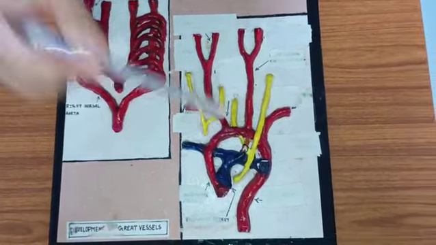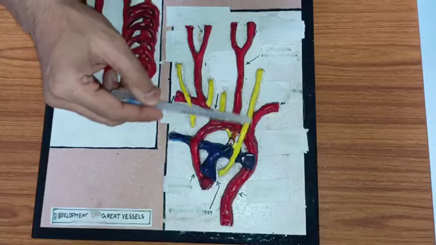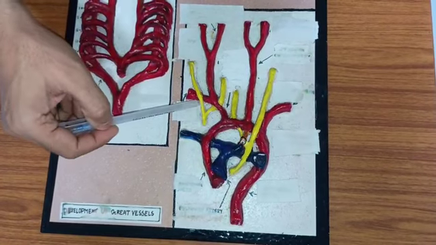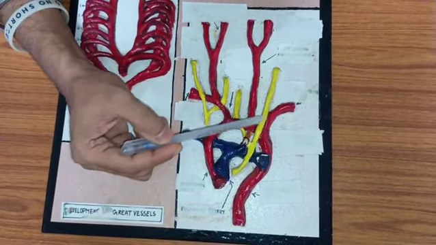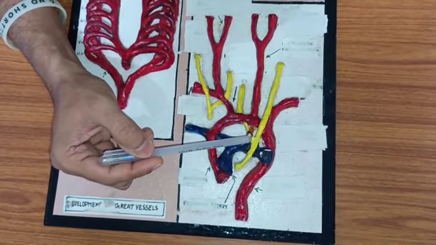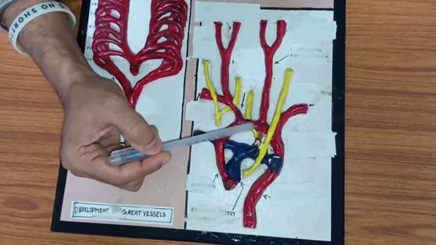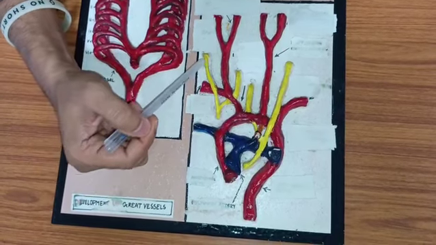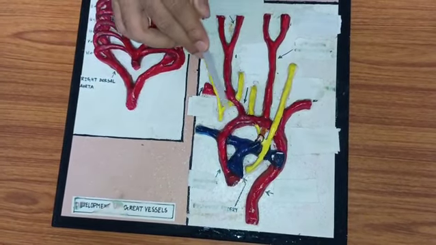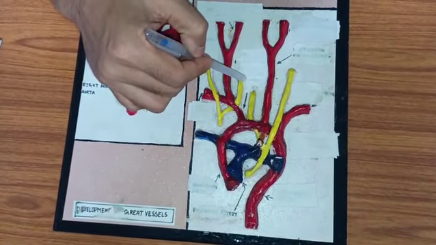Now if we move on to this one, what we find is this particular structure. This particular structure is the vagus nerve, so is this one. So this is the left vagus, this is the right vagus. When we talk about the left vagus, what we find is that it has given off a branch that is called the recurrent laryngeal nerve. So this particular nerve is the recurrent laryngeal nerve. Similarly, this side vagus has given off this branch which is the right-sided recurrent laryngeal nerve. So this is the left recurrent laryngeal, this is the right recurrent laryngeal.